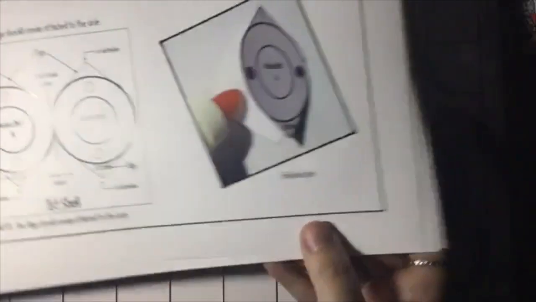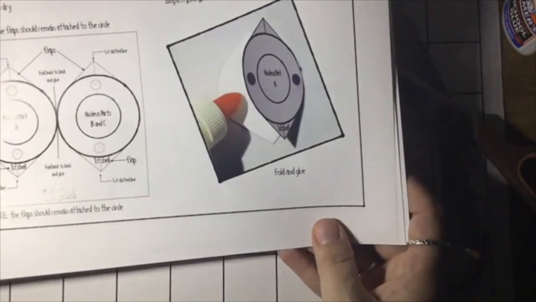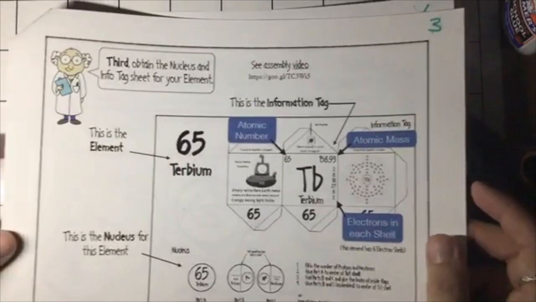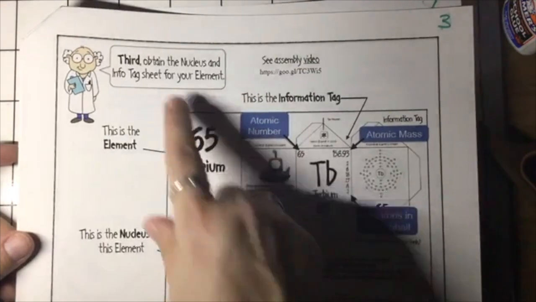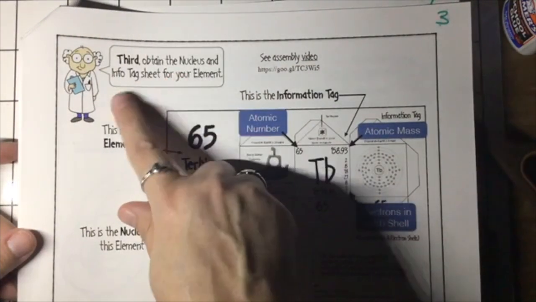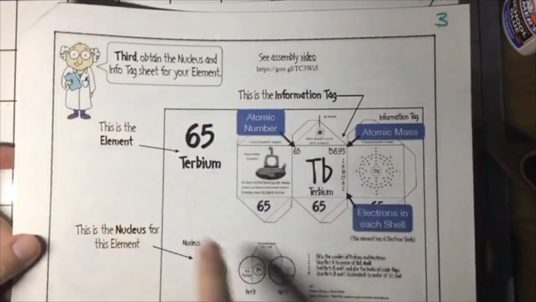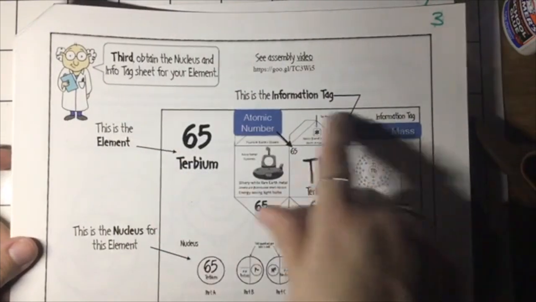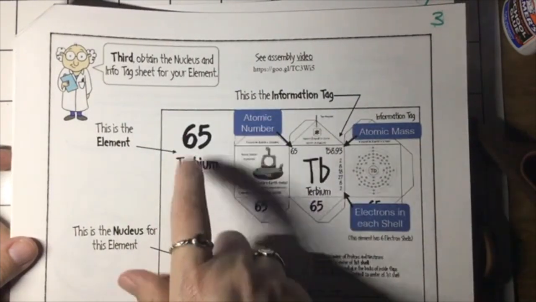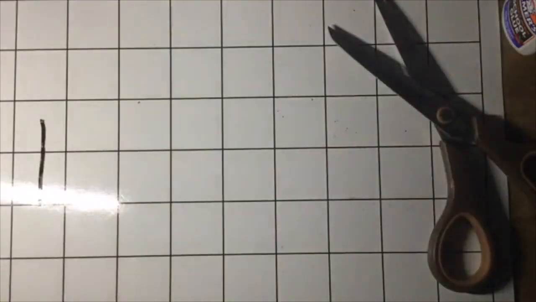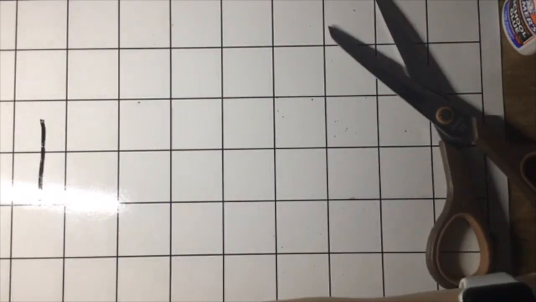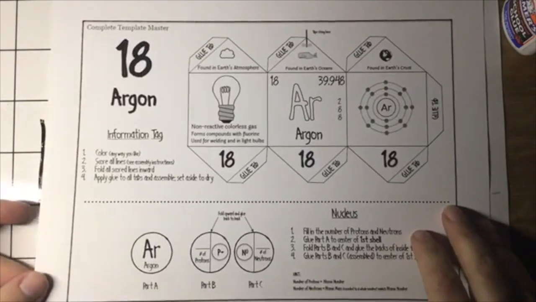All right, so we're going to go to the next page. So we just got done doing this part here. So now we're on this page of our instructions, okay? So we need to get the nucleus and the information tag for the element. So we need the page that looks like this, except this isn't the element we're doing. They just gave this as an example. But you'll find one that looks just like it for argon. And it looks like this.